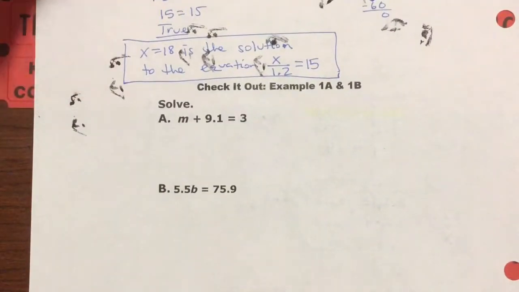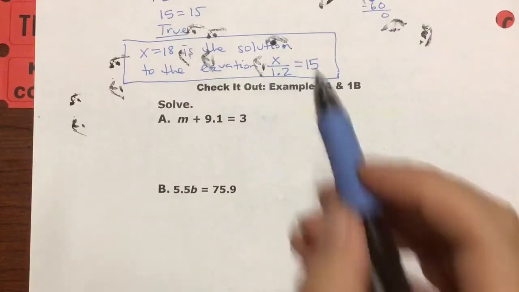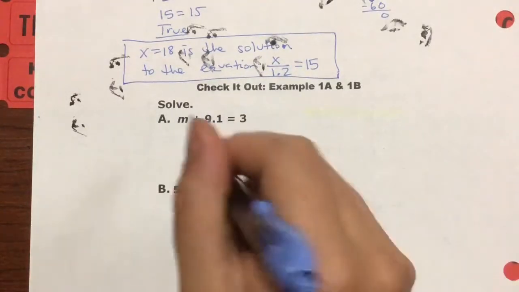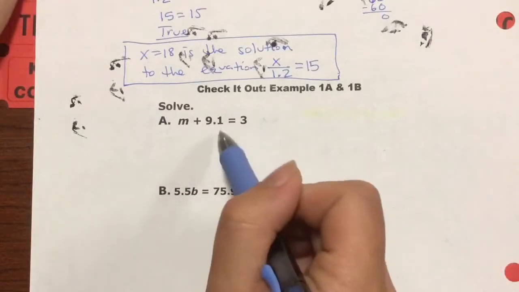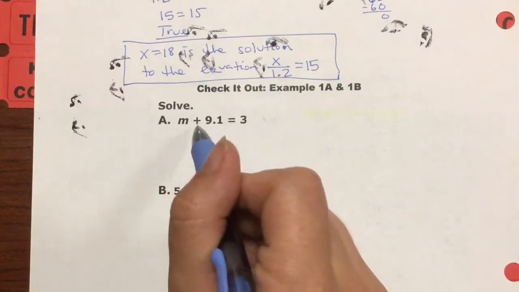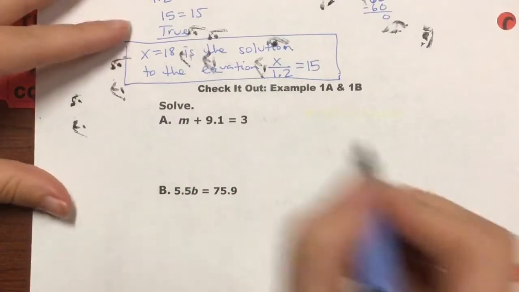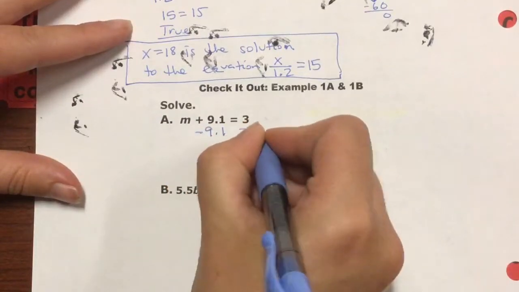All right, we are back. Hopefully you have all those 3 problems, A, B, and C, complete, and we're going to check them and see if you're right. Okay, we are trying to get M by itself. Right now there's a 9.1. We need to isolate M. Okay, we need to get rid of the 9.1. How is 9.1 related to M? It's related to M through addition, so we need to do the inverse operation, which would be subtraction of 9.1 to both sides.